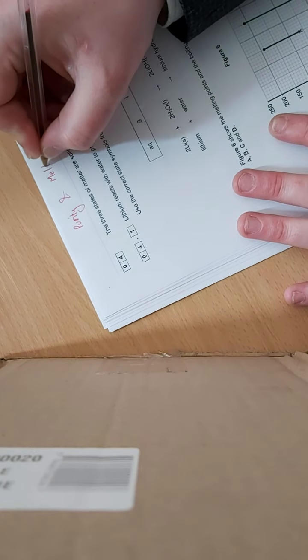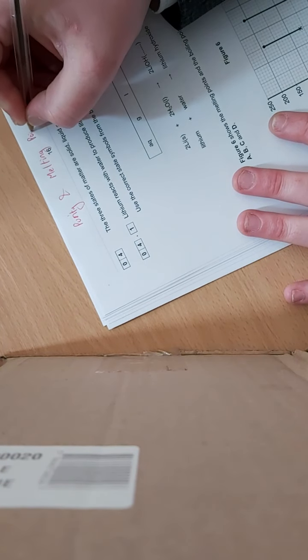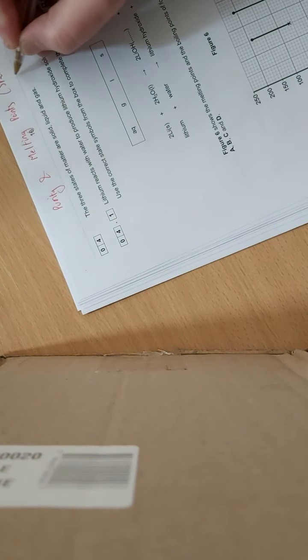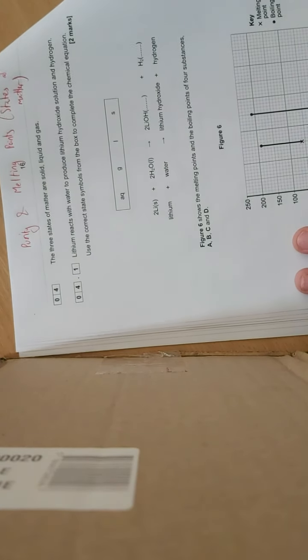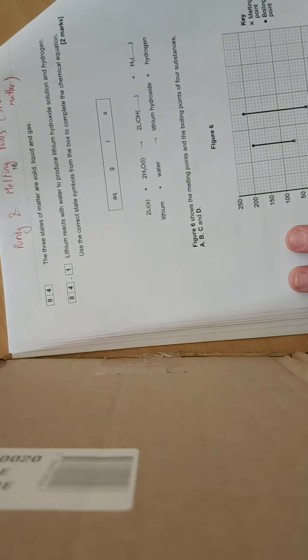And changing states. So, states of matter. It says the 3 states of matter are solid, liquid and gas. Lithium reacts with water to produce lithium hydroxide solution and hydrogen. Use the correct symbols from the box, so we've got these 4 here, to complete the equation.